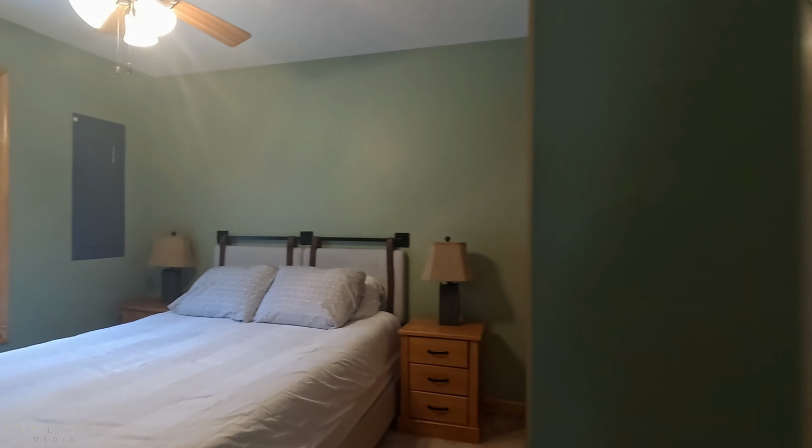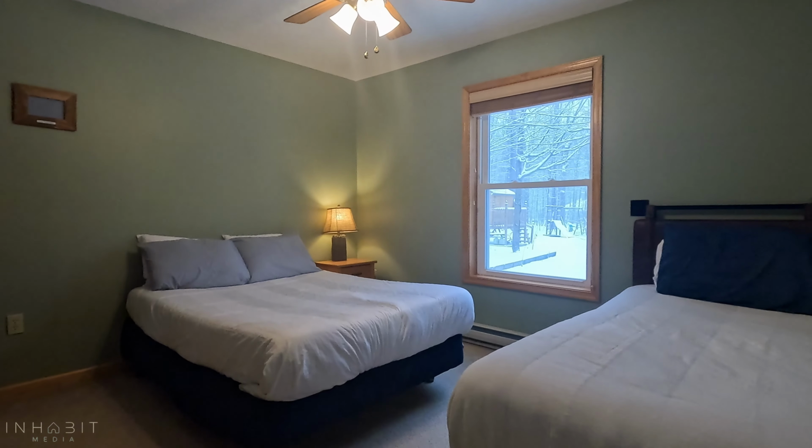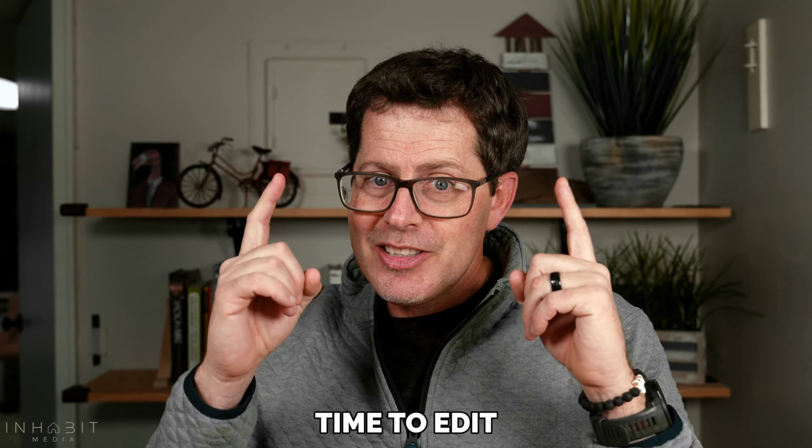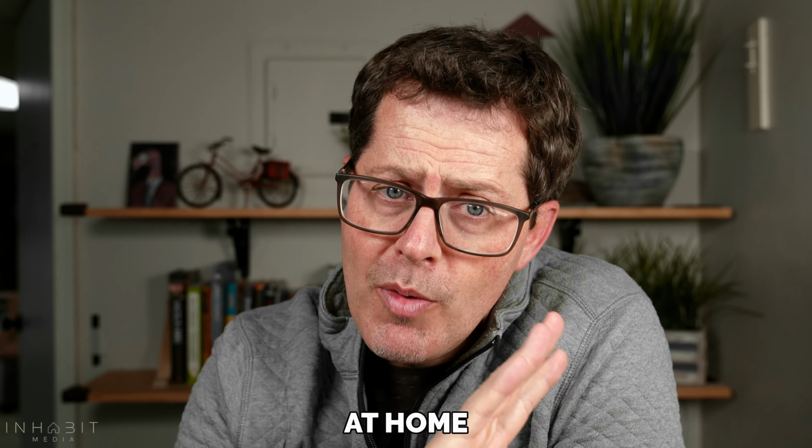Now for the cinematic tour, you want to take your time. You really want to just highlight the rooms that you want to showcase. You go room by room, capturing slow, focused clips. Once you've got all your footage, it's time to edit. Get comfortable and just open up CapCut on your phone. You can do it anywhere, at the coffee shop, at home, in your office, you name it.